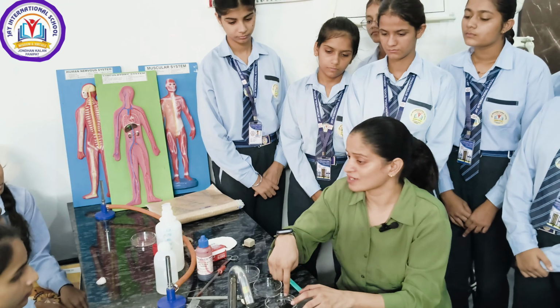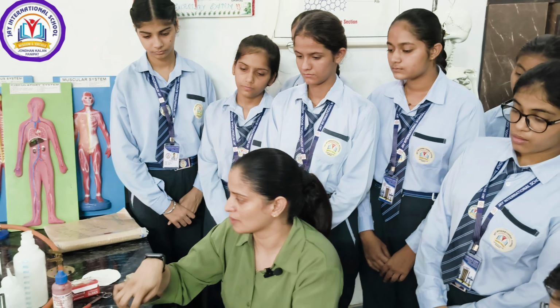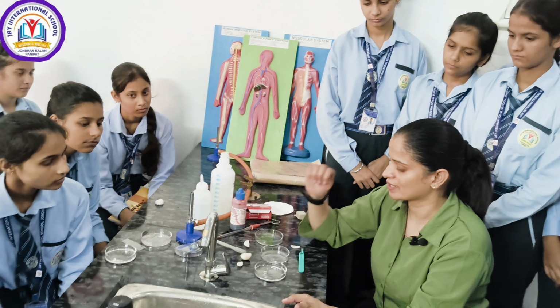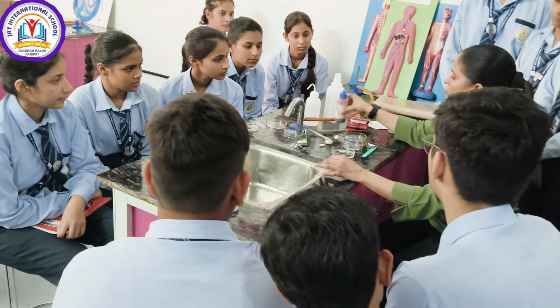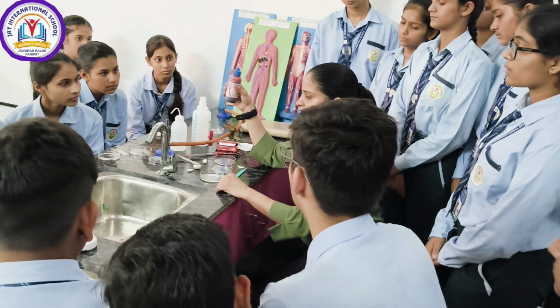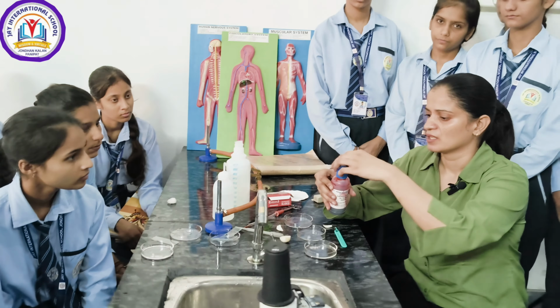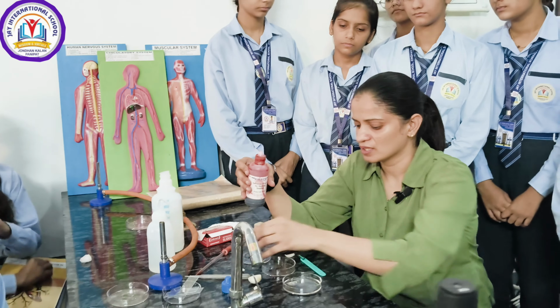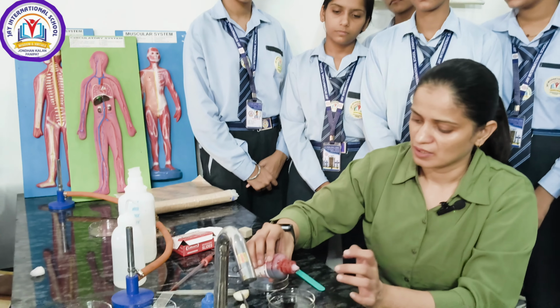Now as you know, this is transparent, right? We are unable to see the cell in the microscope clearly because these are transparent. So in order to see the cell, we are going to dye it or color it. For this we are using the staining solution, right? You have to stain according to the need of the cell. It should not be light and it should not be dark.